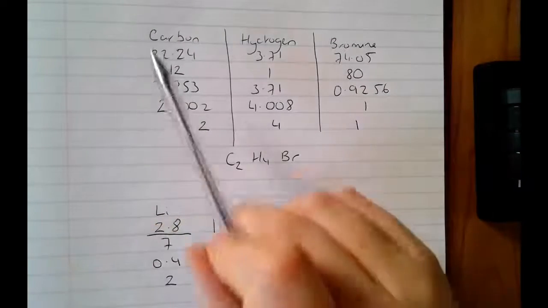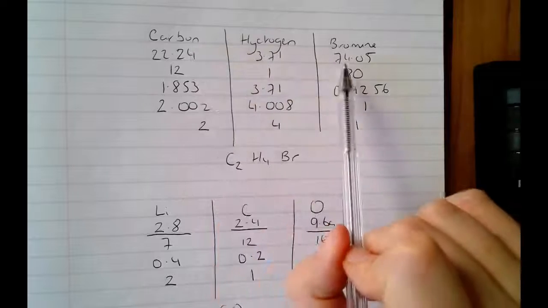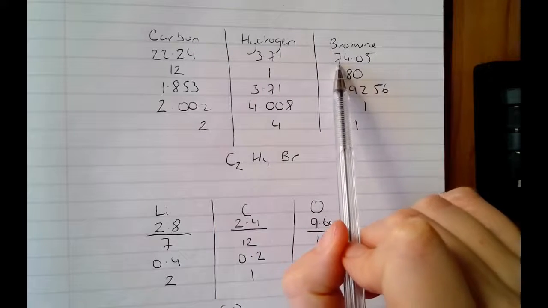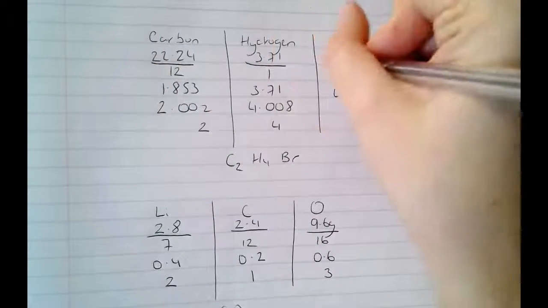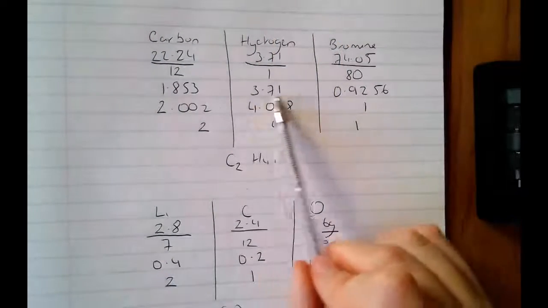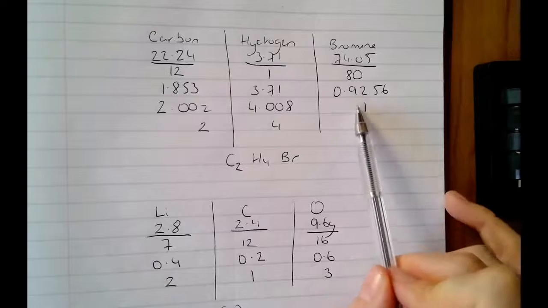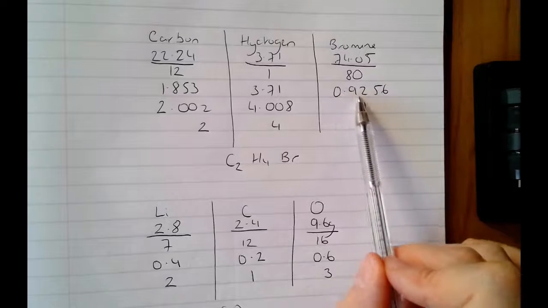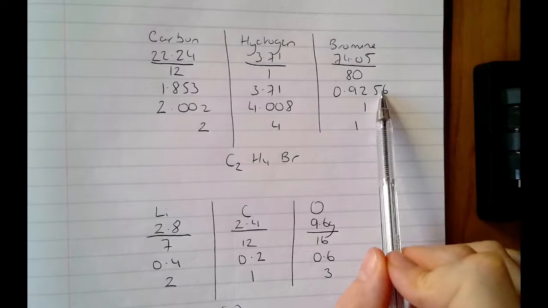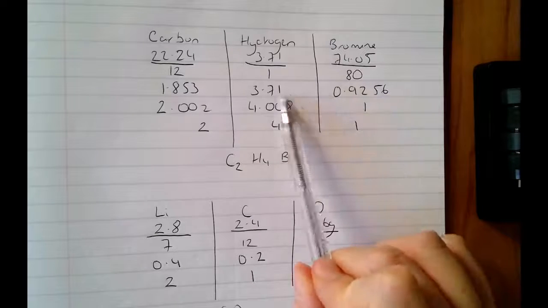The next one I've got carbon, hydrogen and bromine. These were the percentages given to you in the question. You use percentage the same way as you use mass. You're dividing your percentage by your atomic mass in each case, and you get the following answers. To simplify this, you divide across by the smallest. The smallest number here is 0.9256, so I divided everything by that, and I got the following answers.